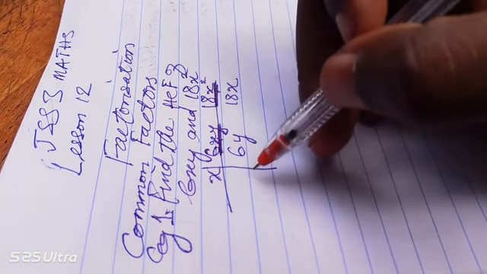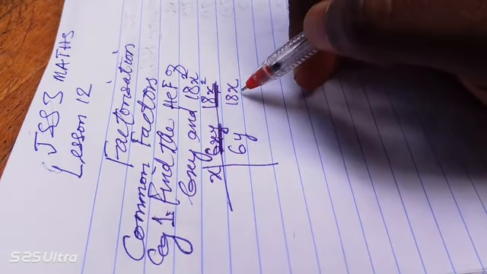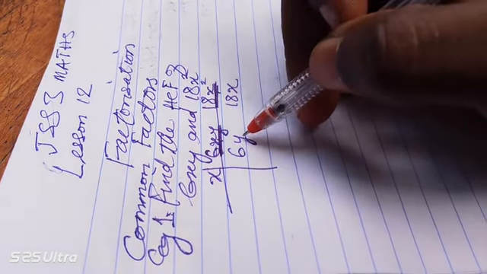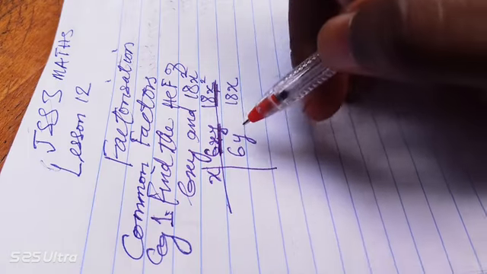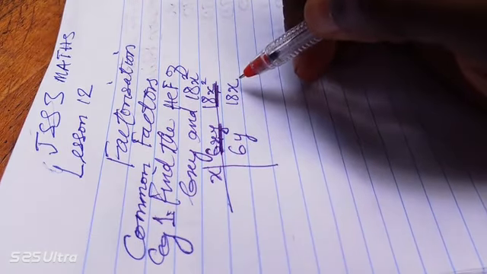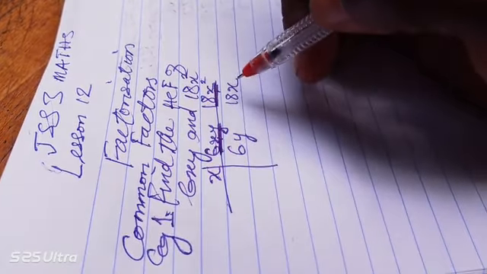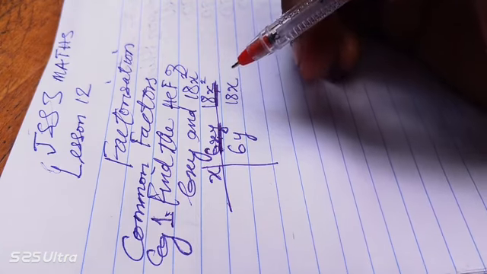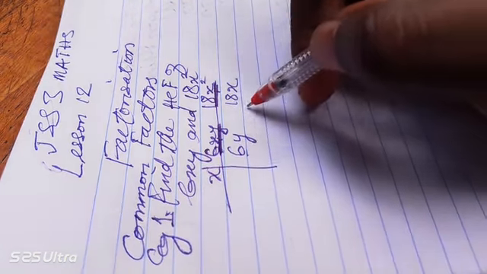What is another factor? X can never be the next factor because we have x here, but we don't have x here. Supposing we have x in both sides, we can factor out x again. We have y here, we don't have y here, so we can't factor out y because y is not common. Y is not in the 2 places. So we are done with the letters. Let's go to the numbers.